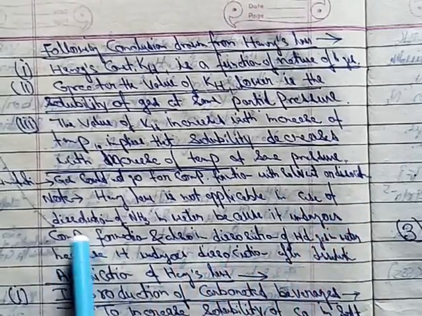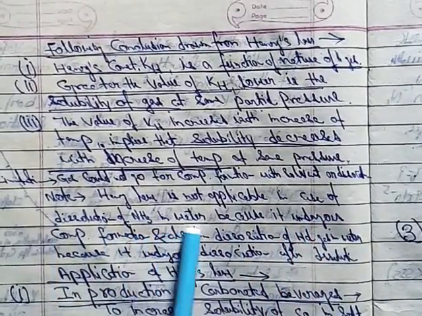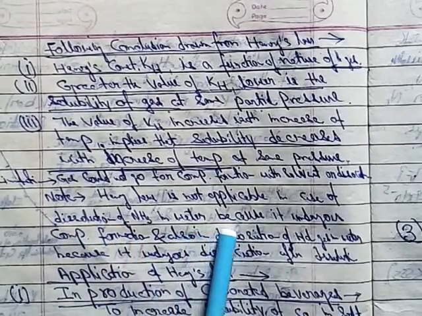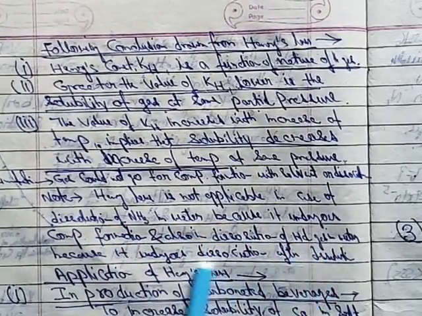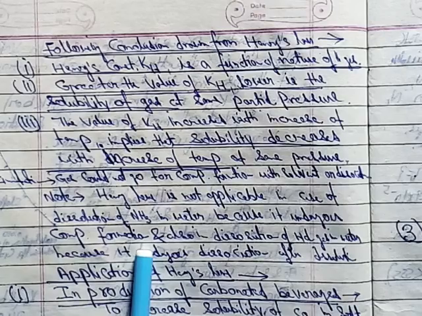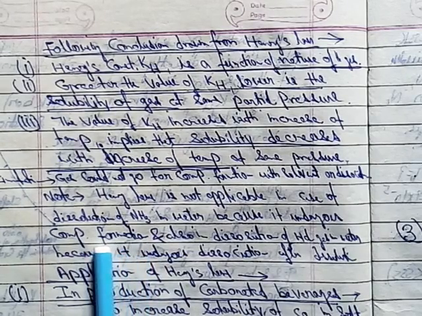Some notes are given: Henry's law is not applicable to the dissolution of ammonia in water. Why? Because it undergoes compound formation. When ammonia reacts with water, it leads to the formation of a compound. So in that case, Henry's law is not applicable if a compound is formed.